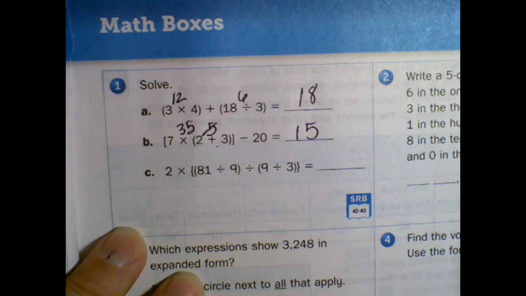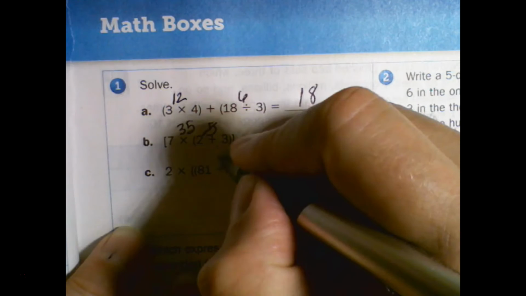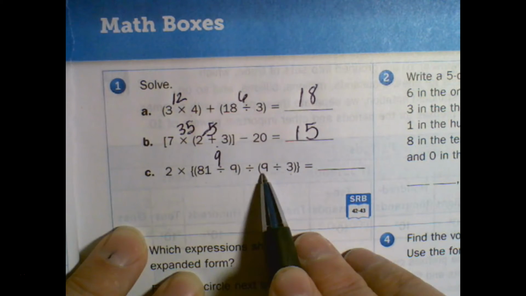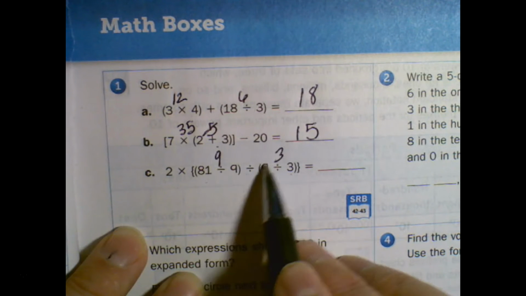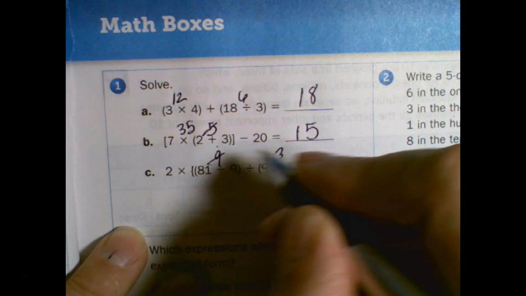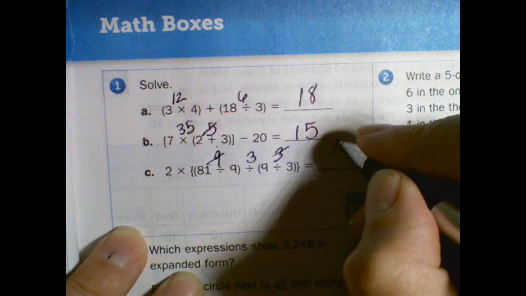C, interior parentheses first. 81 divided by 9 is 9. 9 divided by 3 is 3. And 2 times 3 is 6.